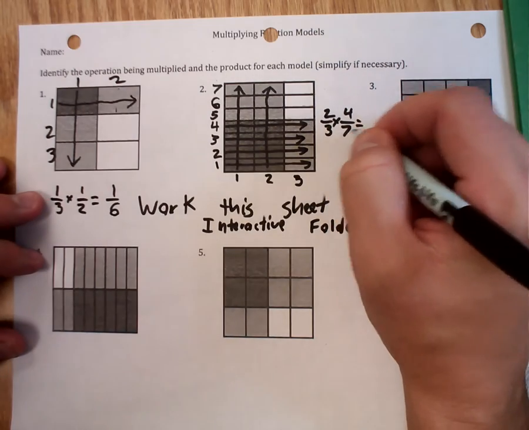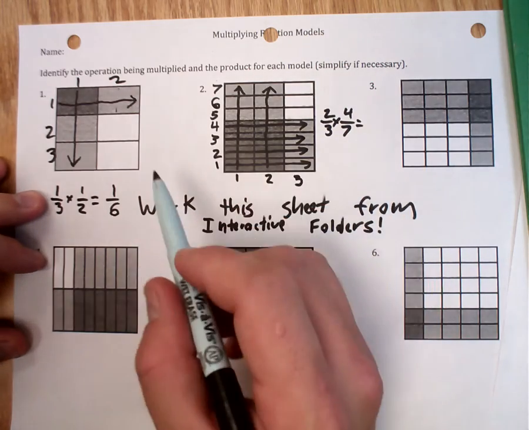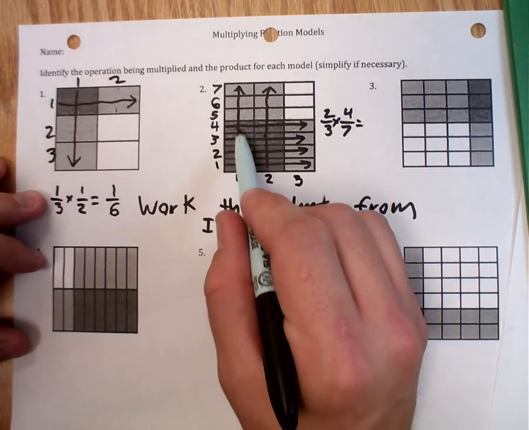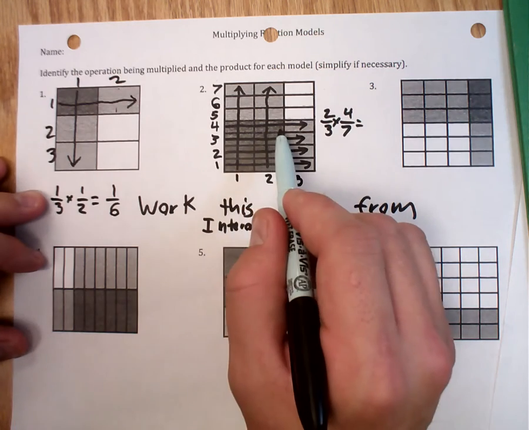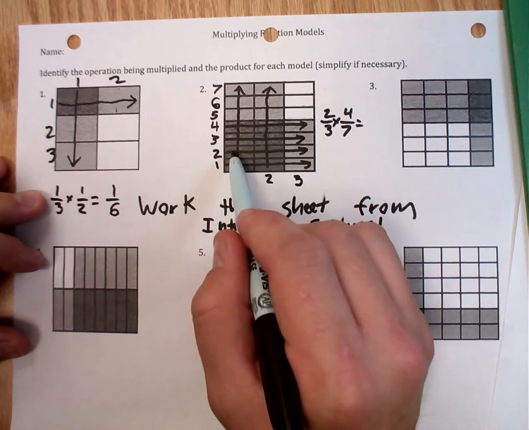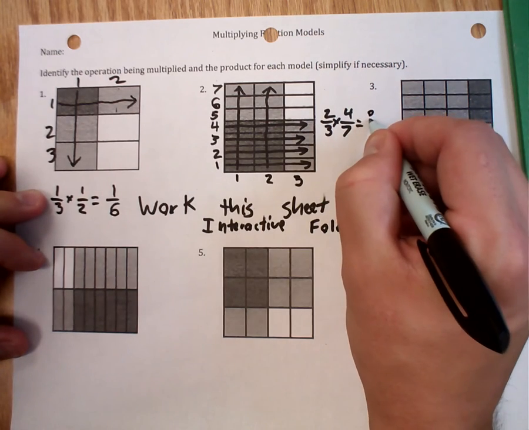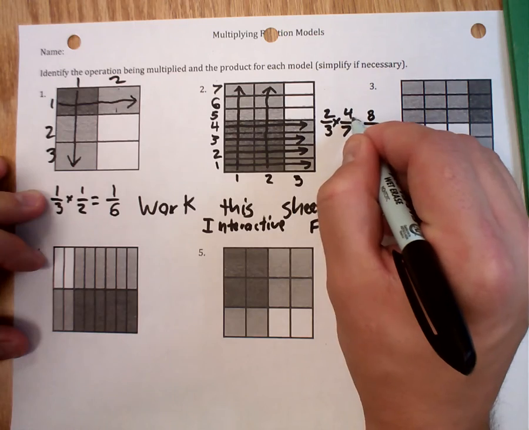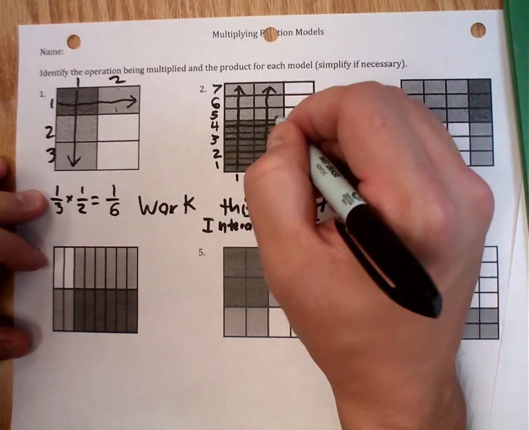All right. So now right here, we could do the math. We could do it mathematically, but instead let's go ahead and use our visuals. So how many places do I have these crosses at? Let's see. How many blocks are double shaded? The double shaded are the ones where I crossed over. 1, 2, 3, 4, 5, 6, 7, 8. So it's going to equal 8. And 2 times 4 is 8. So it makes sense.